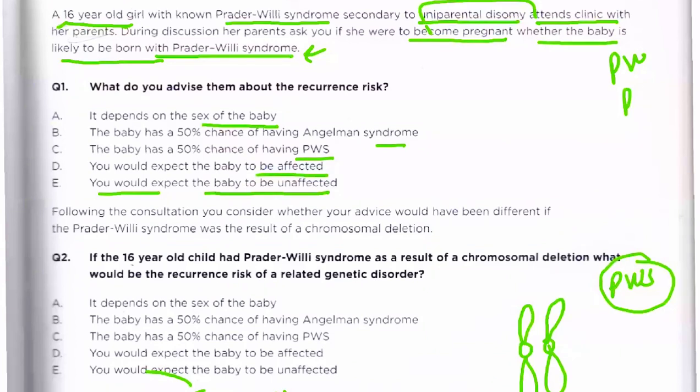What is your answer here? So what would you expect? Angelman syndrome, not at all.